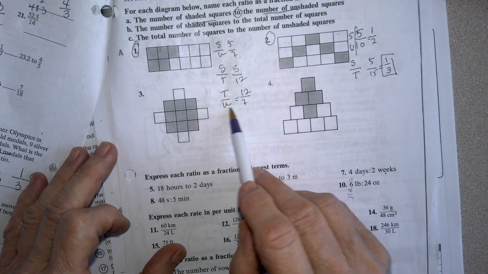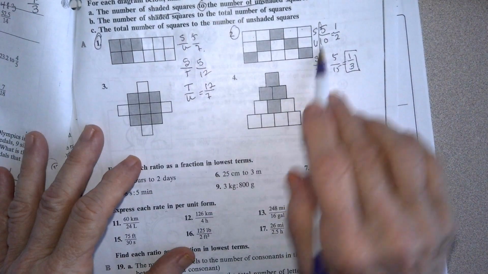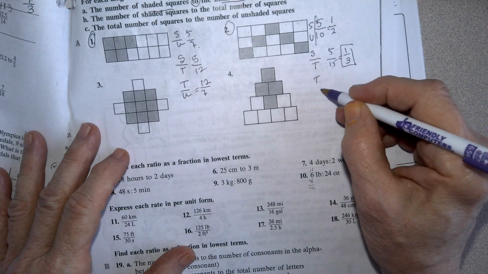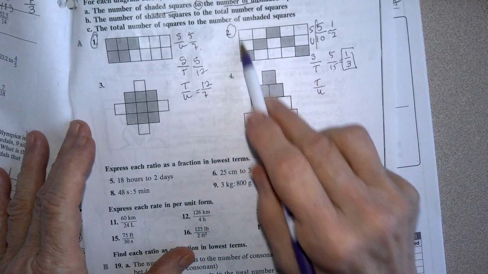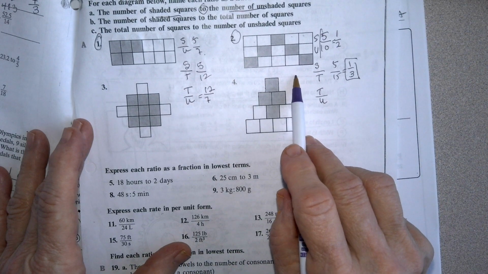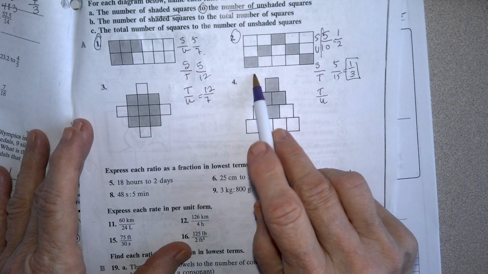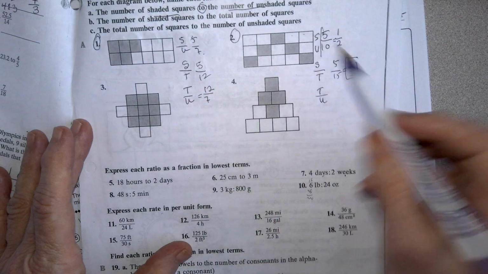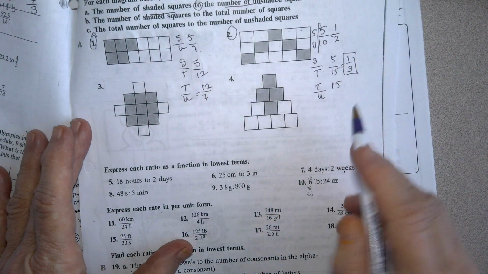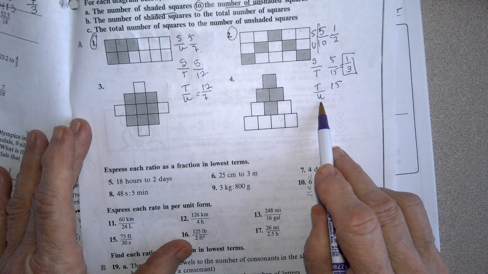So the total to the unshaded. And then on this one, the total to the unshaded would be what? Probably like 10. Total? 5. It's 1, 2, 3, 4. 5 times 3 is 15. 3 over 1, to the unshaded, which would be 5.